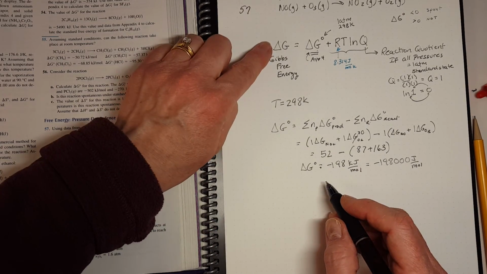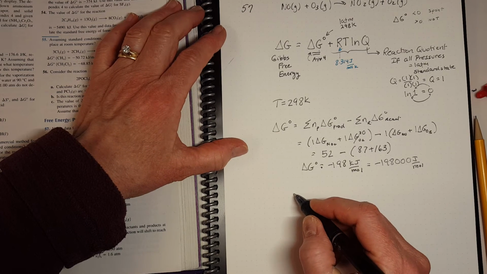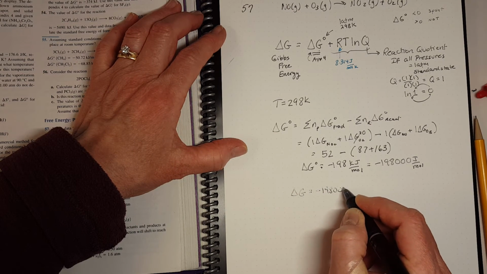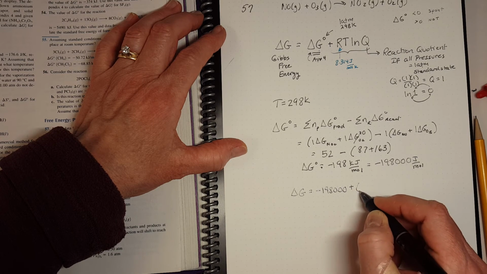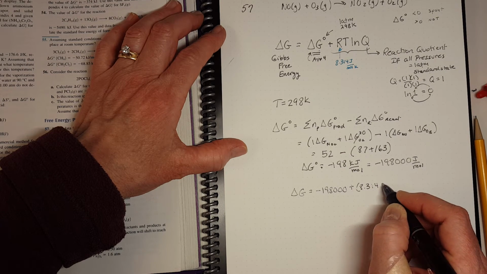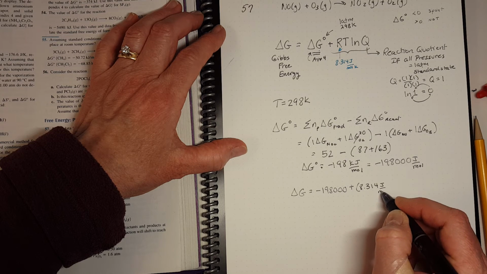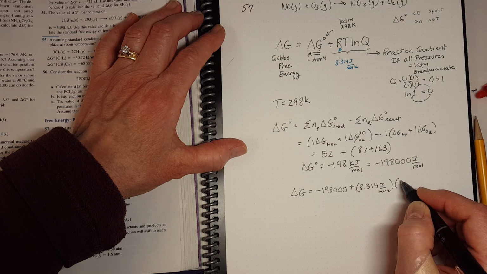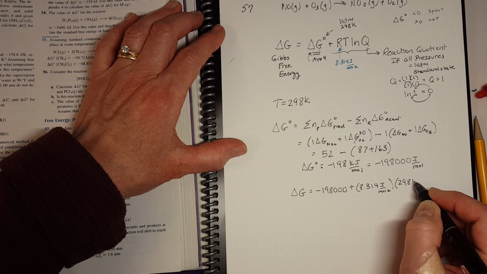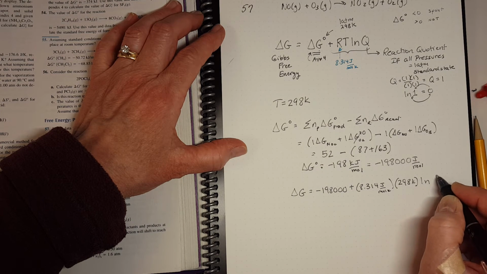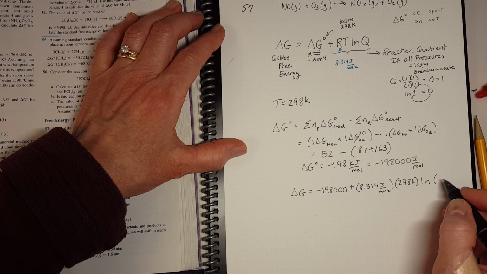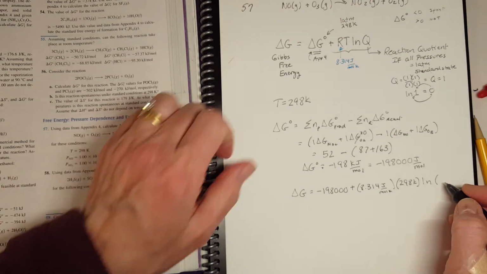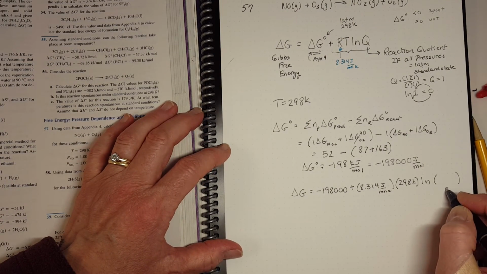Okay, so we're asked to find delta G from our delta G standard now. So we're going to say delta G is equal to negative 198,000 plus 8.314, and this is joules per mole Kelvin, times T, and we were told in this problem T is 298 Kelvin, times the ln of Q. So what's Q going to be? Well, let's calculate Q outside and then we'll plug it in here, okay?